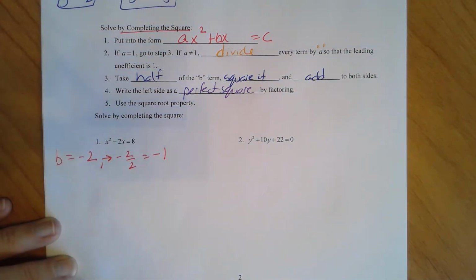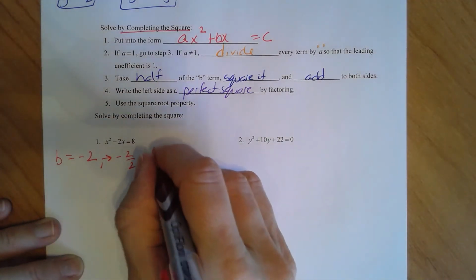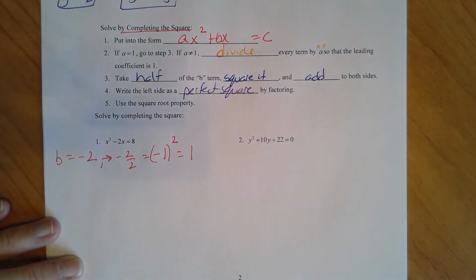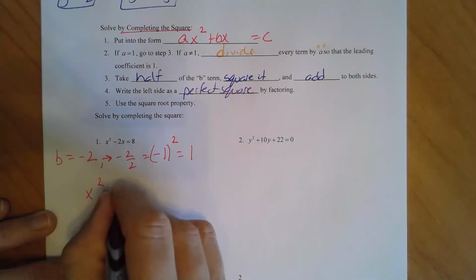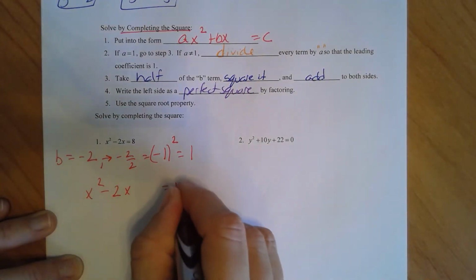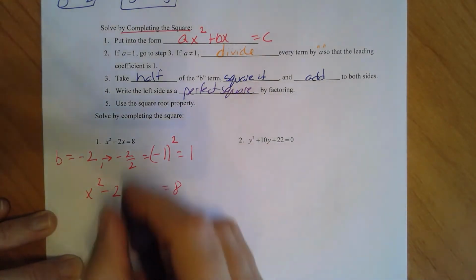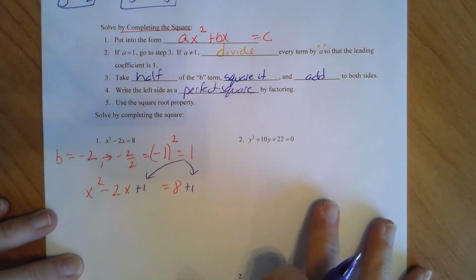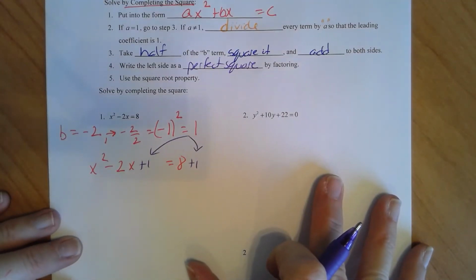So we're going to take half of the b term. And then what are we going to do to it? We're going to square that number. And we're going to add 1 to both sides. So we get x squared minus 2x, I'll leave some space, and we're going to add this 1 to both sides. Now, why do we have to do it to both sides? So we can keep our equation balanced.